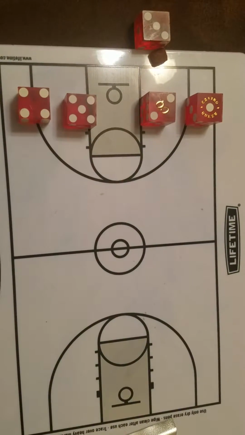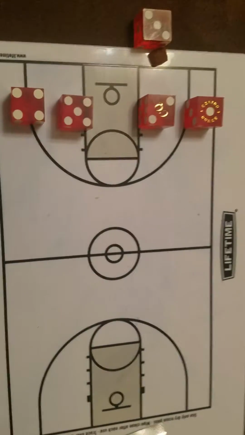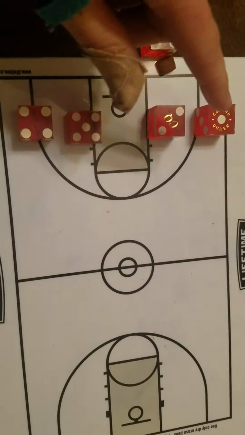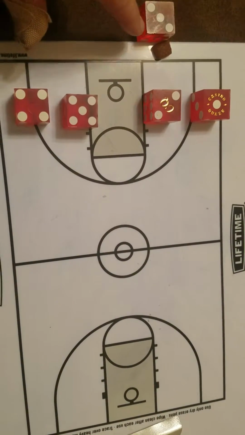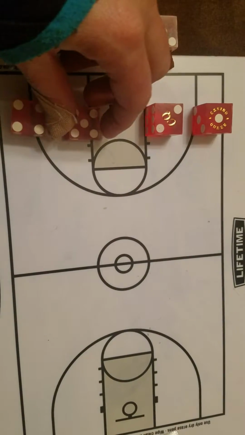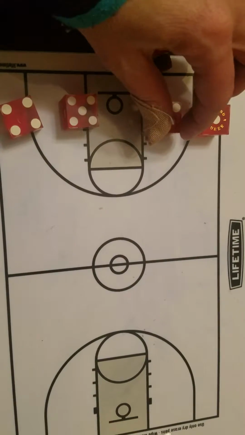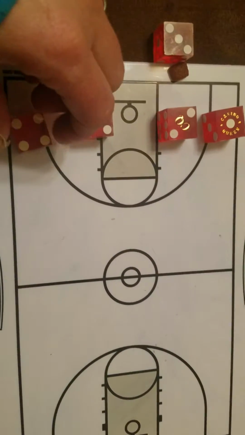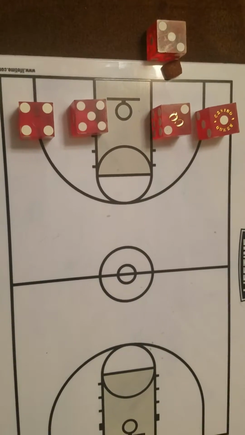Now we're going to talk about the 5-man weave. We're going to start with player number 3 taking the ball out, just like usual, and then these 4 players can just line up in any order. We have 2 players on the block here, and then 2 other players just outside of them. So you have 4 players in a straight line.